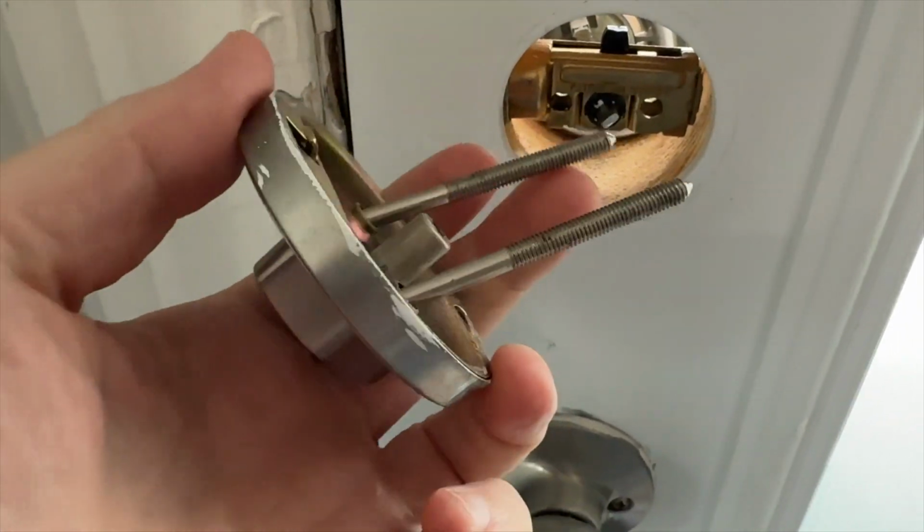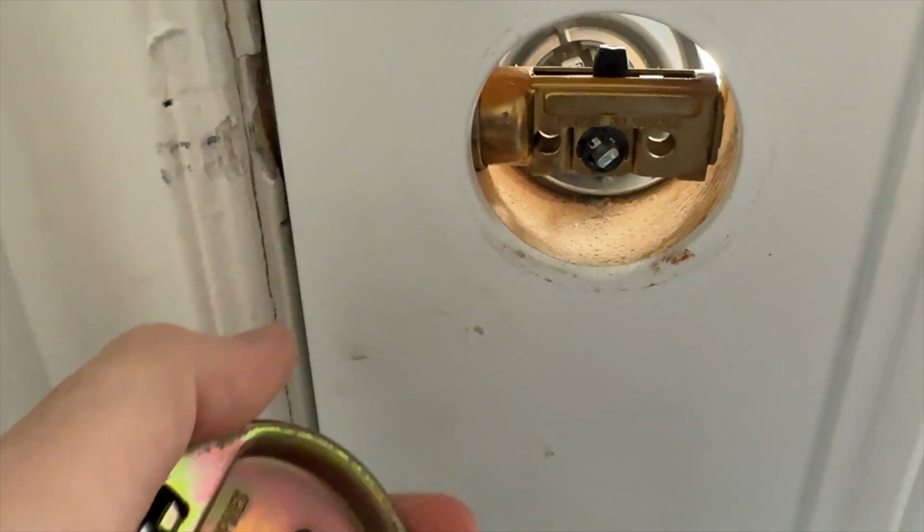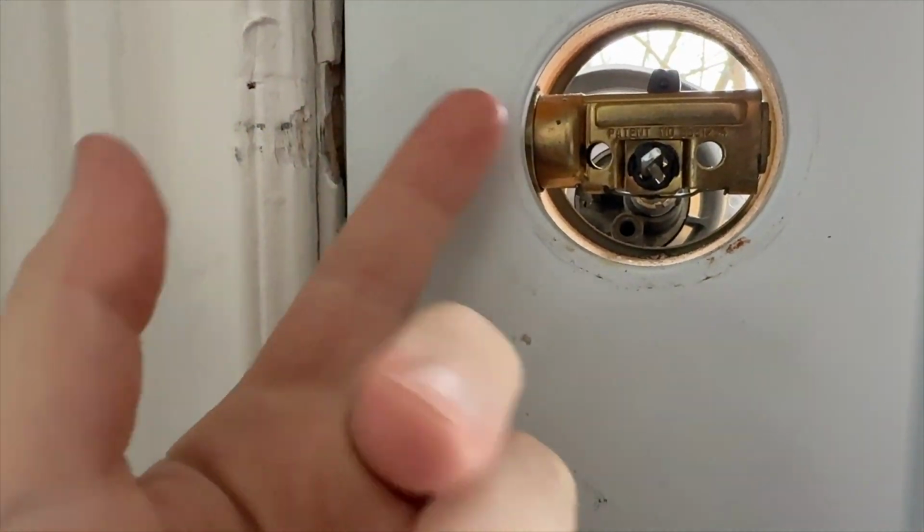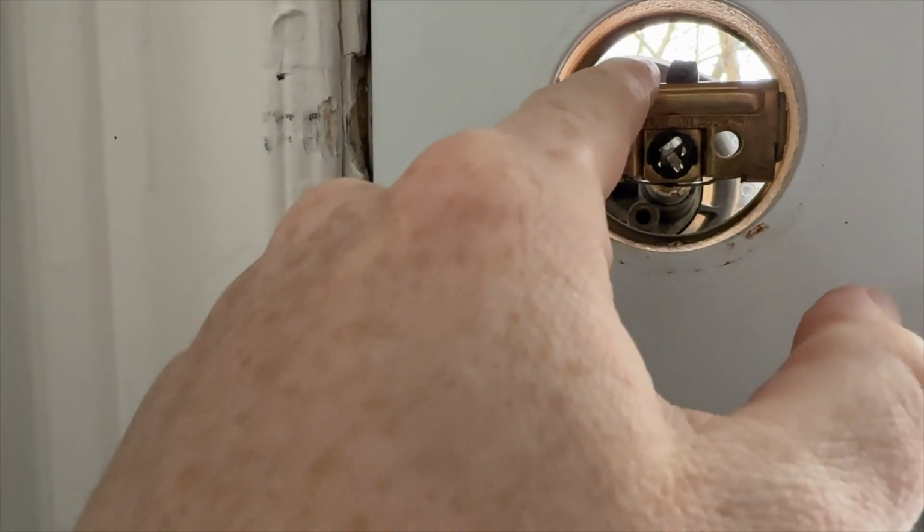So that's how you can take this out. It's very, very easy, actually. And look at the setup. That's how it looks right now. Now, something I forgot to mention is that you should have your door open. It's just going to make it easier. But right now, you just push this out. That's going to fall on the ground.